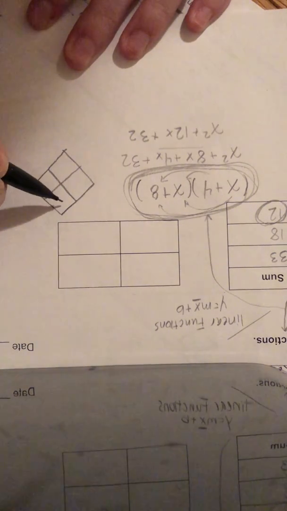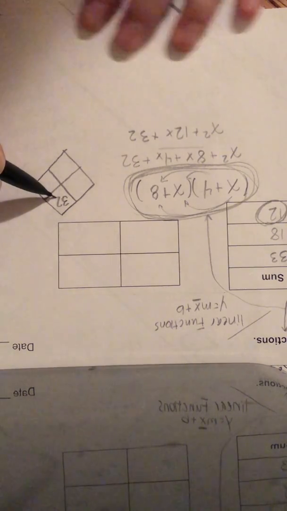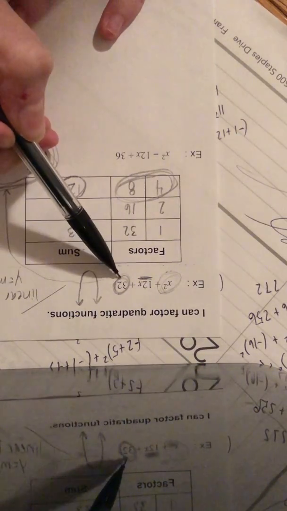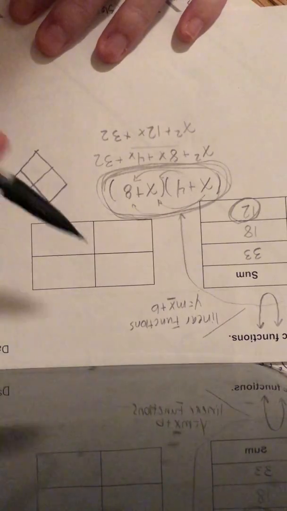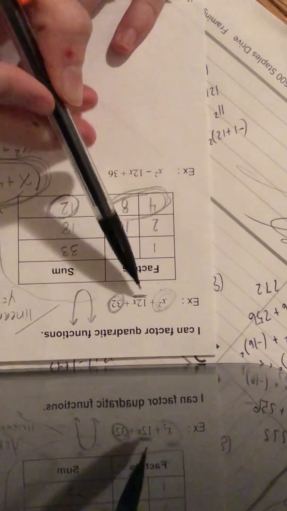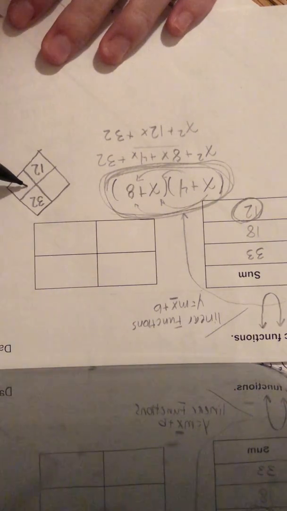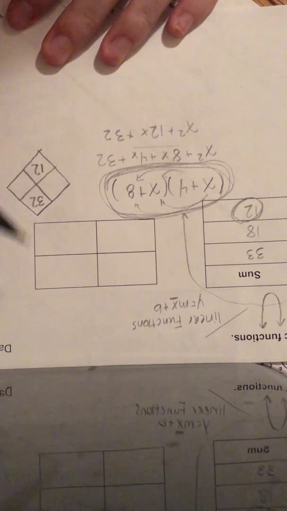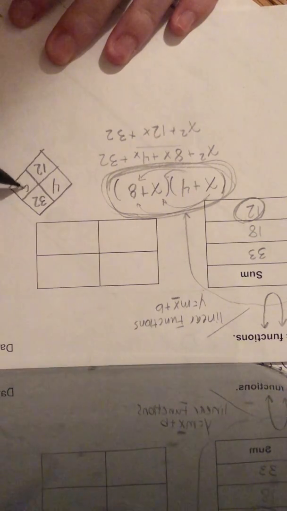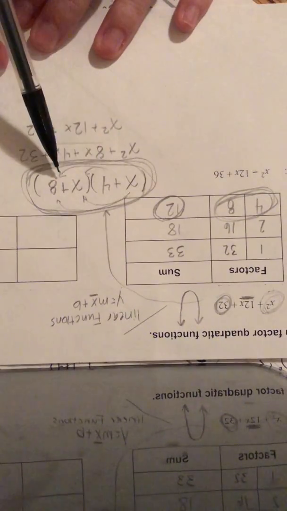What they were saying is, what two numbers can you multiply together to get 32? 32 came from up here, this 32. And what two numbers can you add together to get 12? The 12 coming from this 12x here. So if we say, what times what equals 32 and adds to 12, we have 4 and 8. Here's our 4 and our 8.